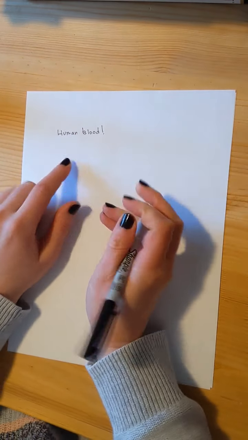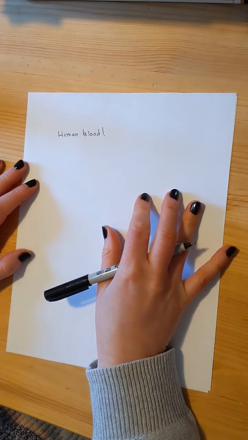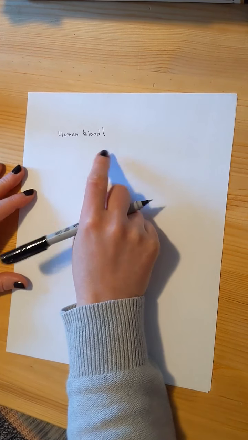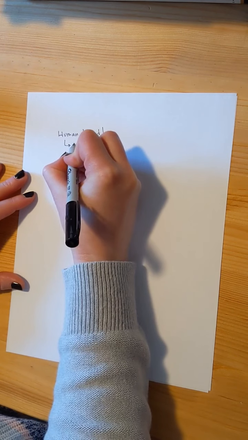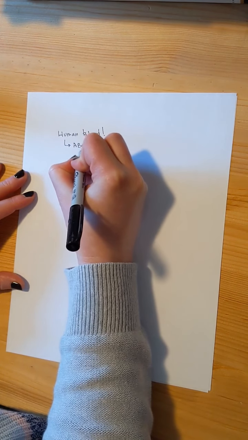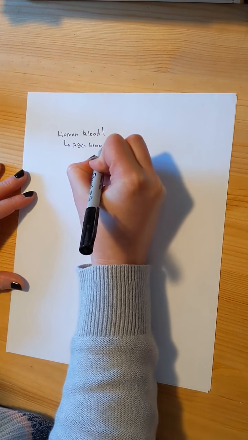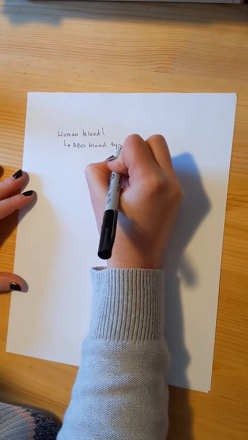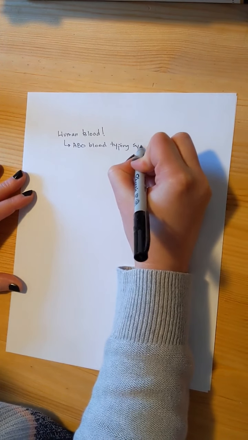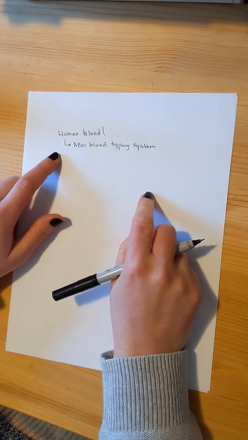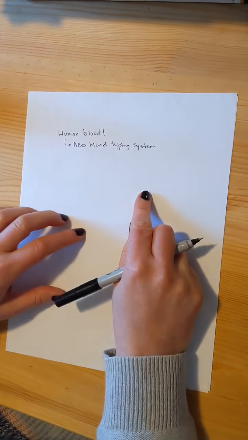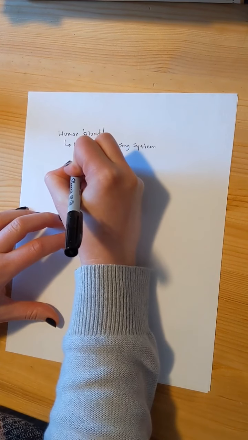So exciting. Don't worry, I'm not going to show you blood or needles, we're just going to talk about it. So human blood uses the ABO blood typing system. Which is really cool, and the ABO blood typing system is based on 3 alleles.